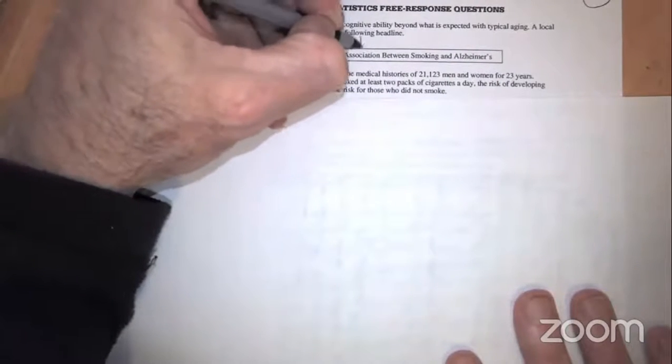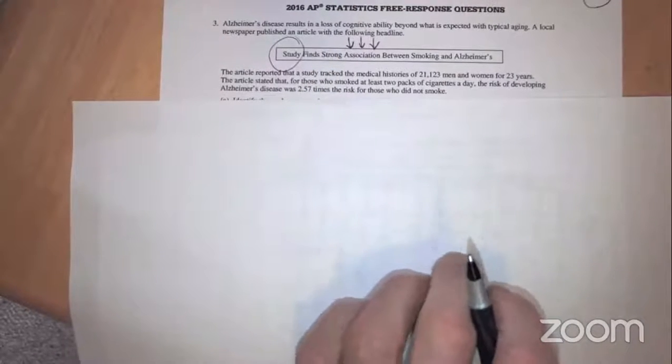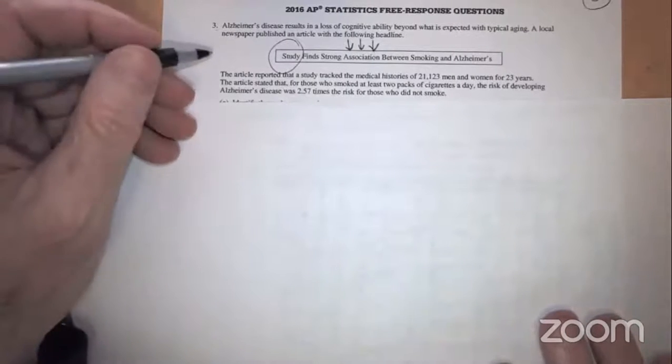Okay? Again, study, I don't really know what that means. Observational study, experiment, I don't know. Association, is this an experiment? Again, it's probably where the problem's going, but I'm just sort of thinking about the problem as I'm reading it.